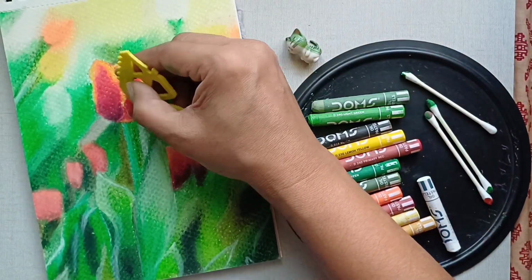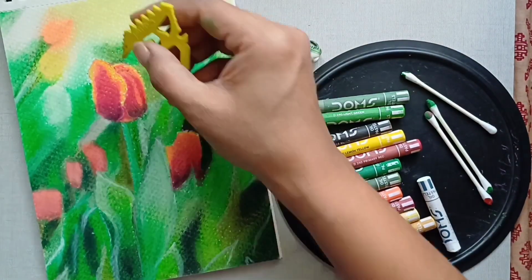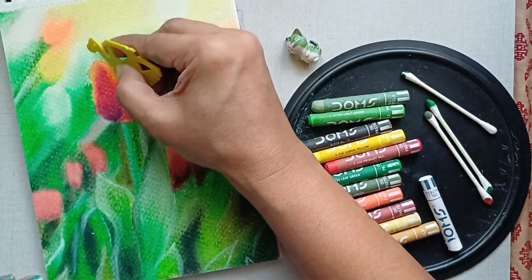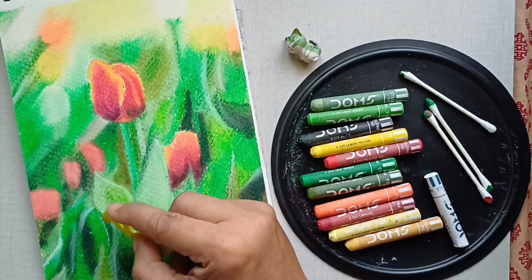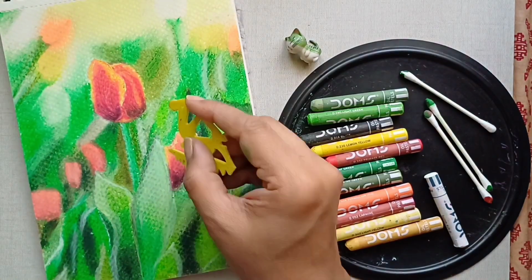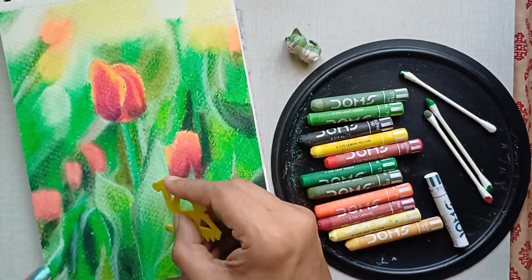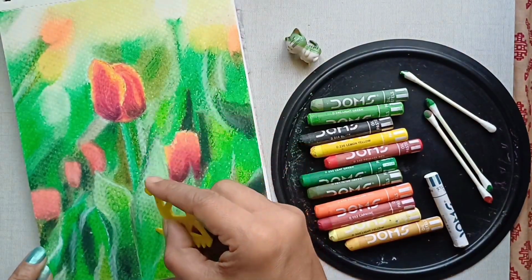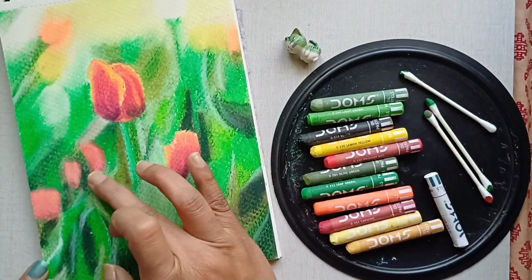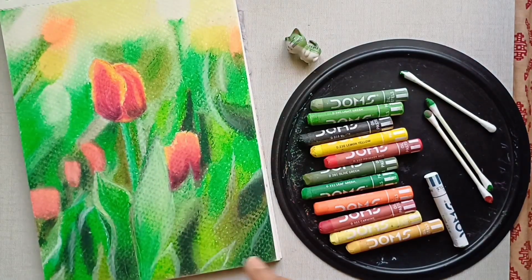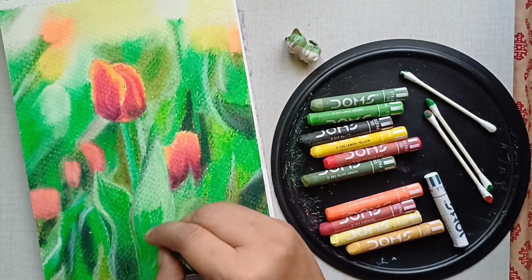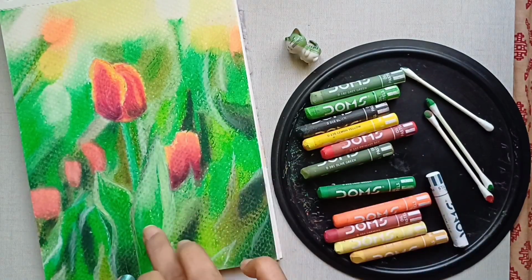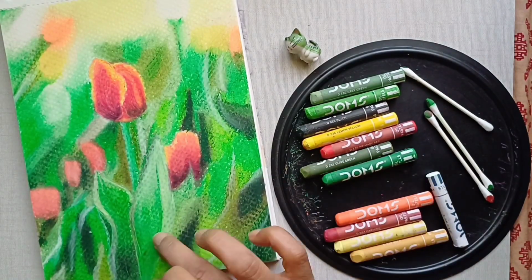I'm using the scraper to make some small thin lines, the veins on the petals. And even on the leaves, we have parallel veins on these leaves. The background is now full of leaves, full of green in color. So this is how this green background looks.